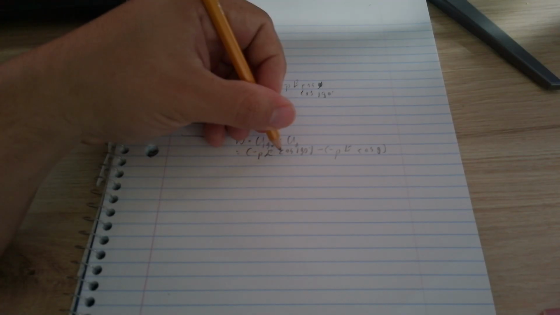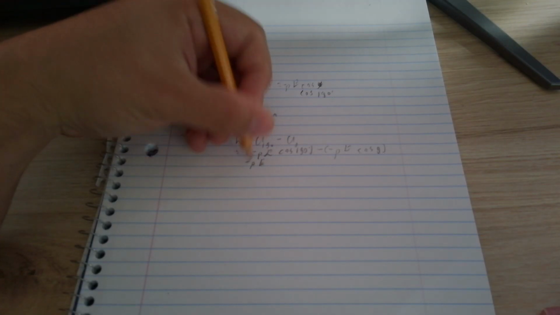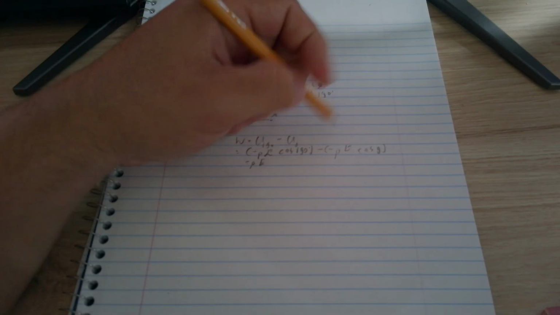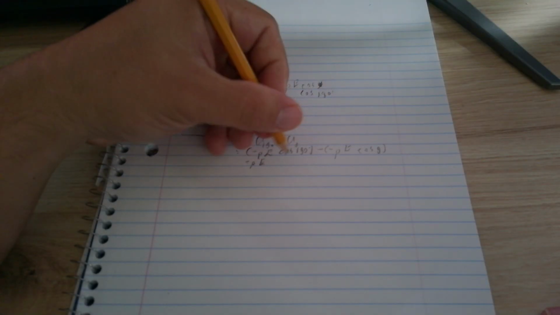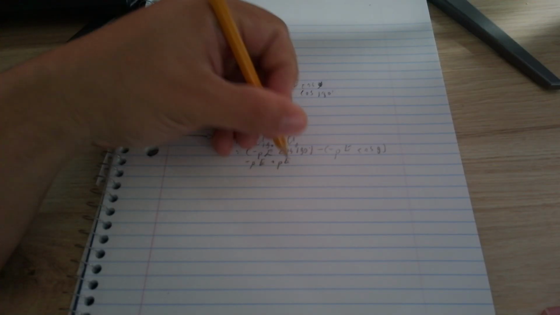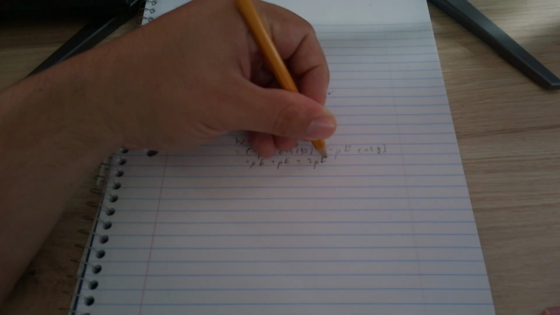So this right here would be negative 1 multiplied by negative PE, which comes out to be positive PE. And then when you're subtracting cosine 0, which would be 1, subtracting negative means you're adding it. So then we have plus PE. So overall, we're left with 2 PE.